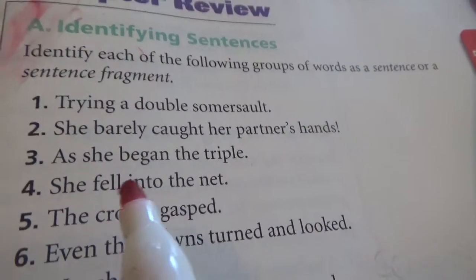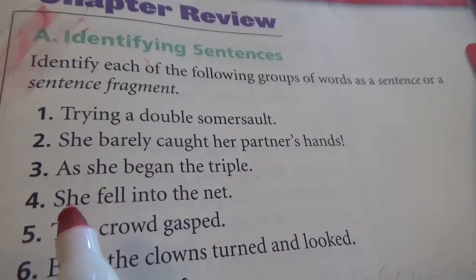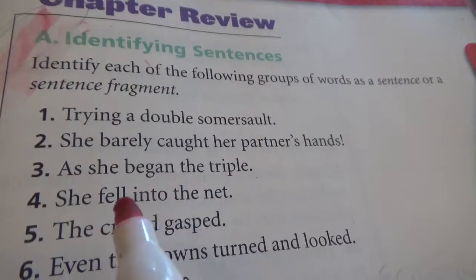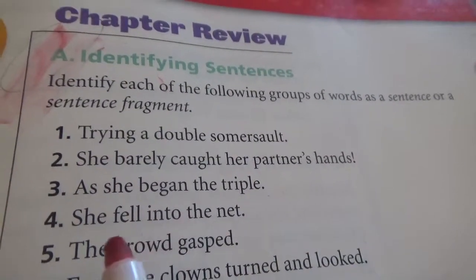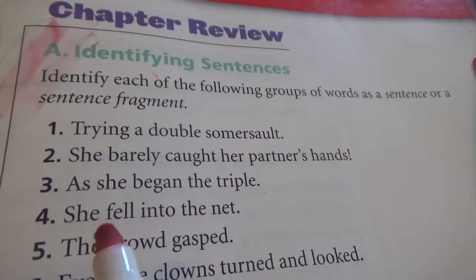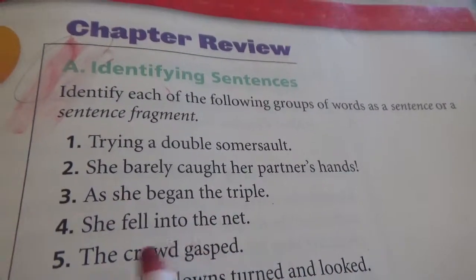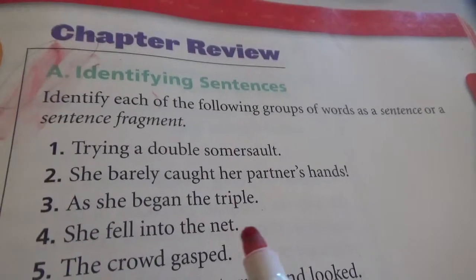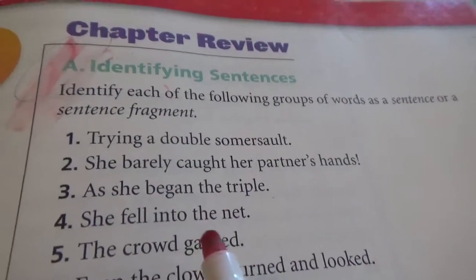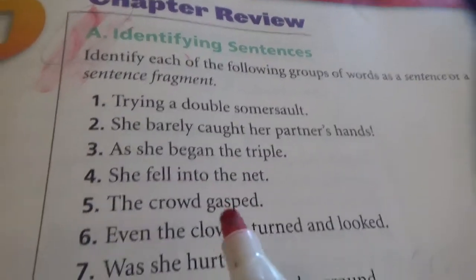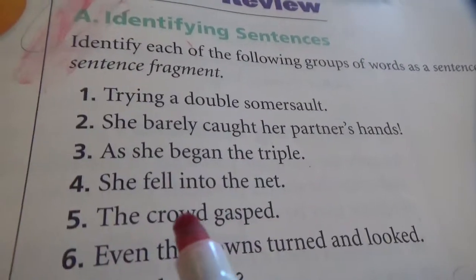All right, she fell into the net. It has a subject, she, predicate fell. Is it a complete thought? Think about it. Is it a complete thought? She fell into the net. Yes, it's a complete thought. It doesn't say if she fell into the net or as she fell into the net. There's nothing in there that makes you think, well, what else? What else? As she fell into the net is a complete sentence. The crowd gasped.